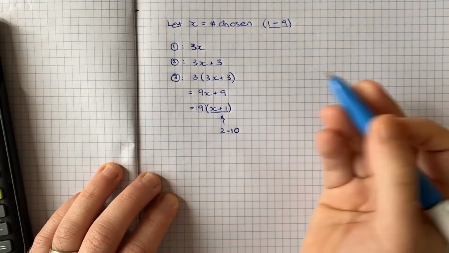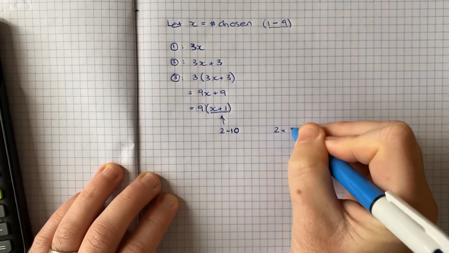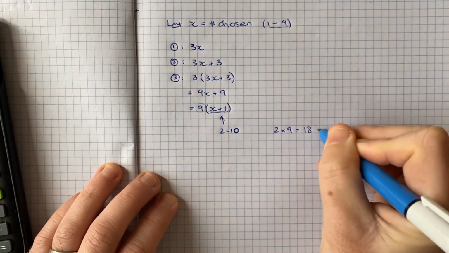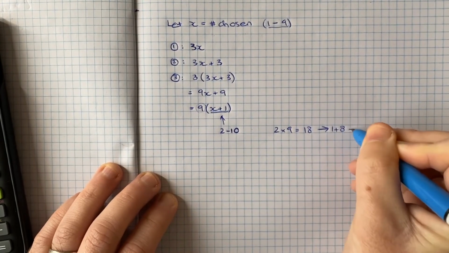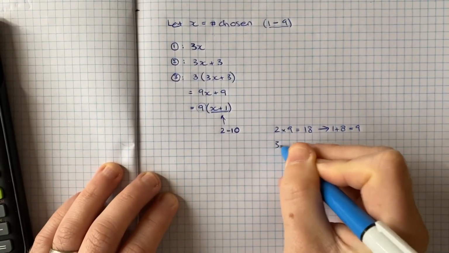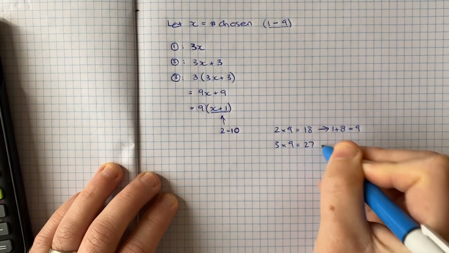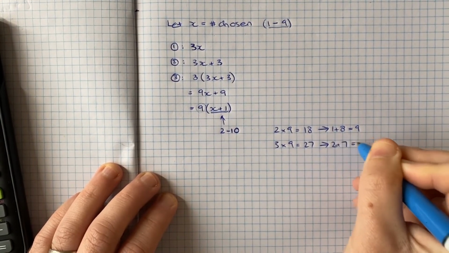So for example, if I did 2 times 9 equals 18, well, 1 plus 8 equals 9. 3 times 9 equals 27, 2 plus 7 equals 9, and so on.